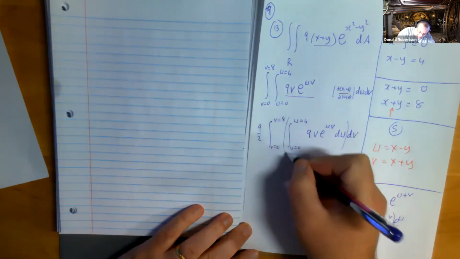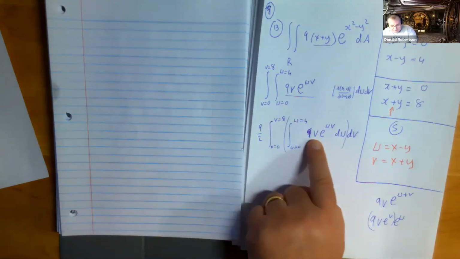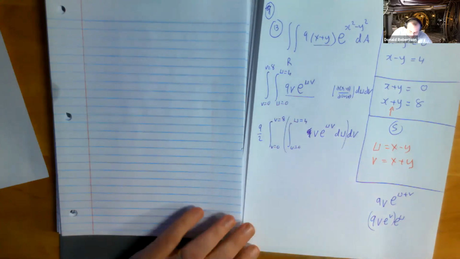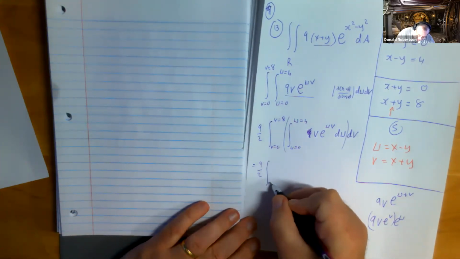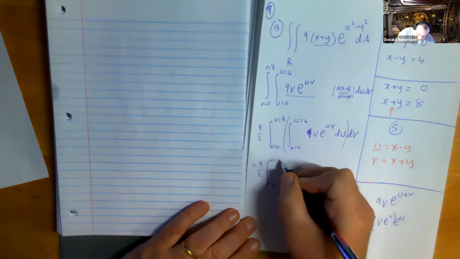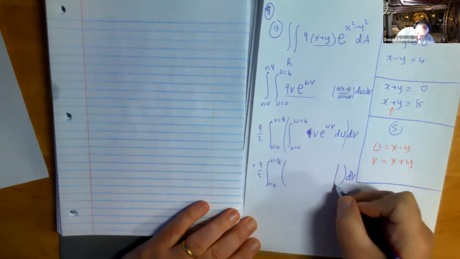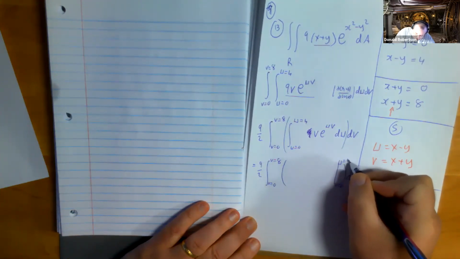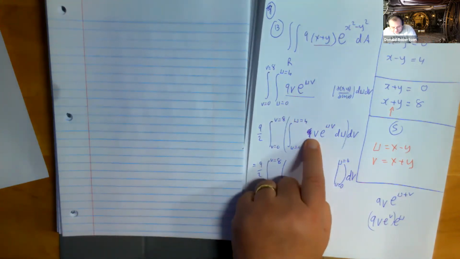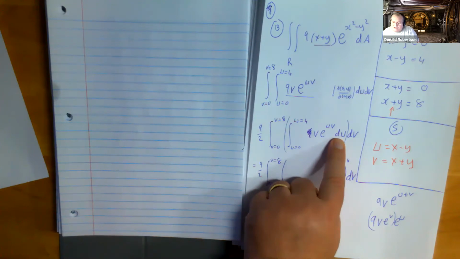Let's do the first one. Didn't you already take out a 9 with the 9 halves? I did, thank you. Right. Let's look at this one. I want to integrate v e to the power of uv with respect to u.